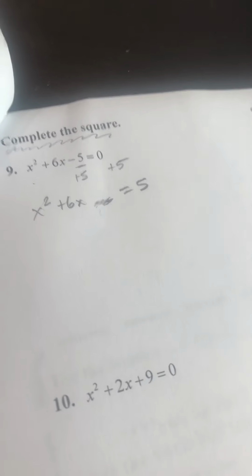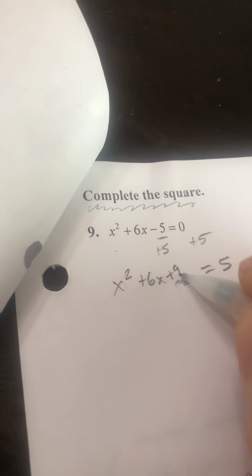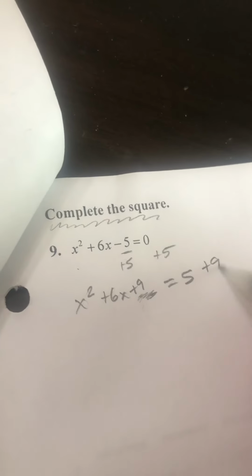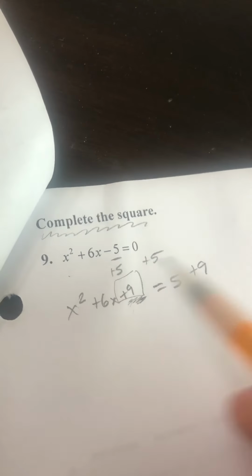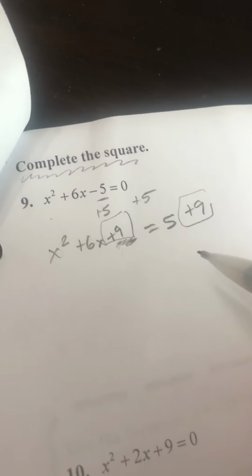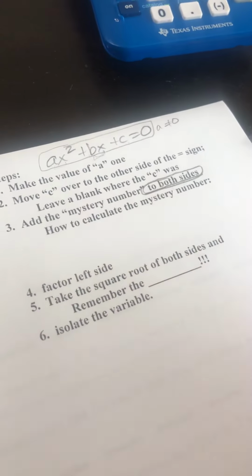Hopefully you came up with 9. If I put a plus 9 there, then the left side is going to factor. But this is the land of math. If I'm going to add 9 to one side, I'm going to have to add 9 to the other side. That's often the most common mistake. I call this number the mystery number, and you have to add the mystery number to both sides. That's a very common mistake people make, is they only add it to one side.